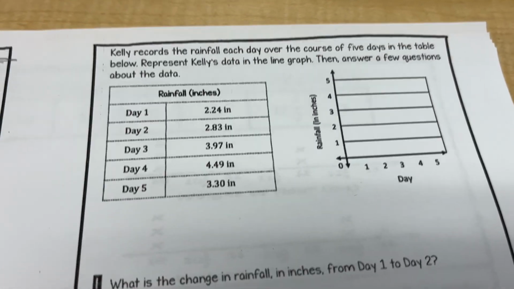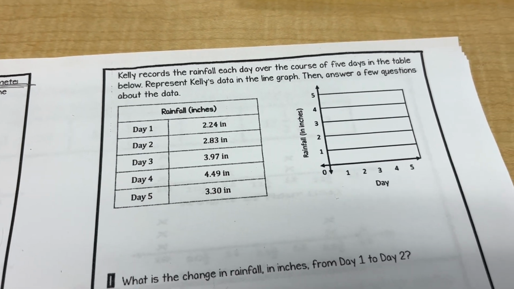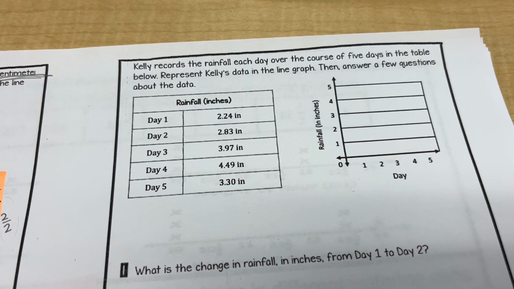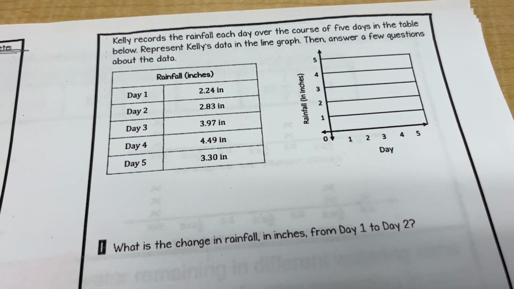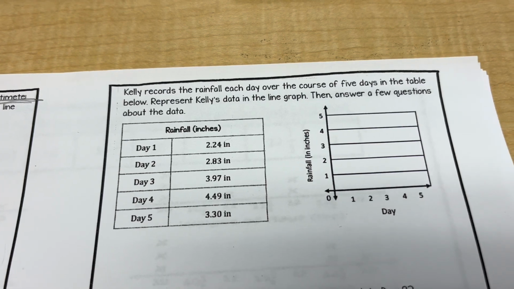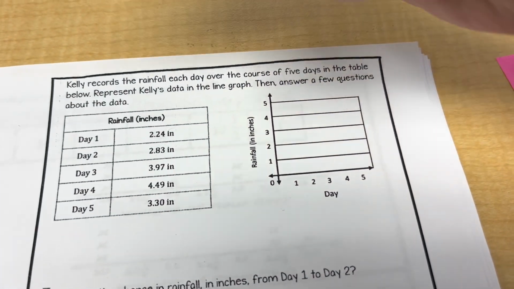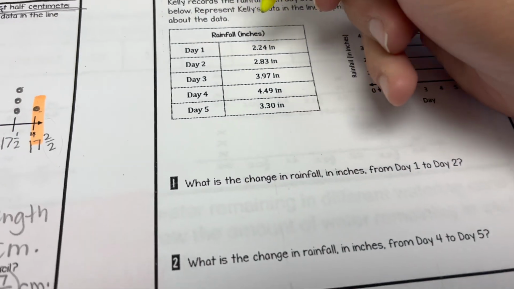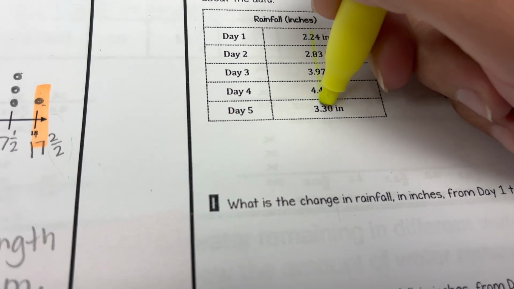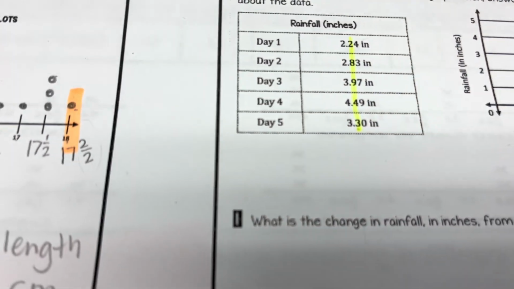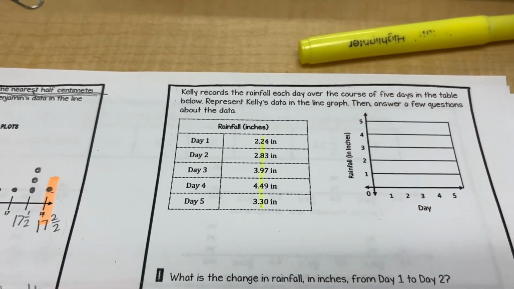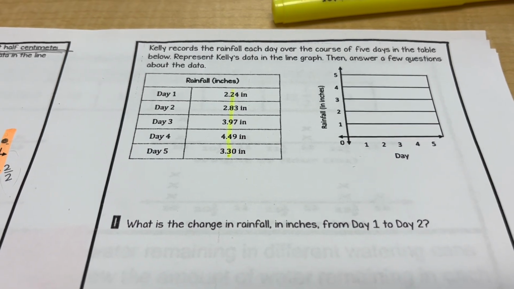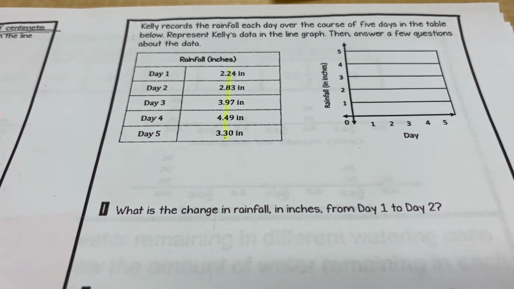We're going to try 2 more real quick. Kelly records the rainfall each day over the course of 5 days in the table below. Represent Kelly's data in the line graph, then answer a few questions about that data. What matters is that these are all whole numbers, and these are not. So what I would like for you to do is focus on what is in the 10th place. I'm going to drag a highlighter down the 10th place. When you go to plot these, I need you to simply round to the nearest whole number, and that's what your dot needs to be closer to.